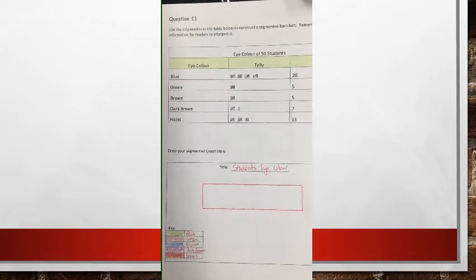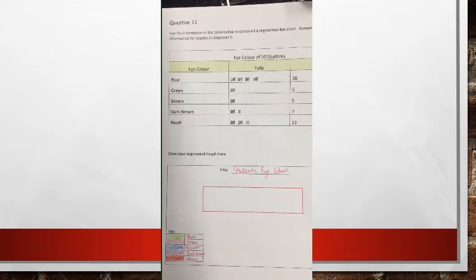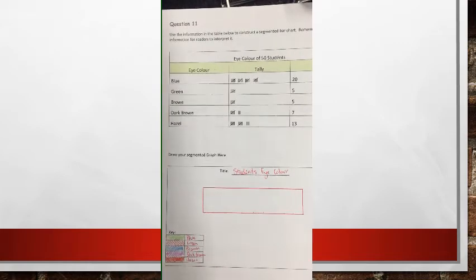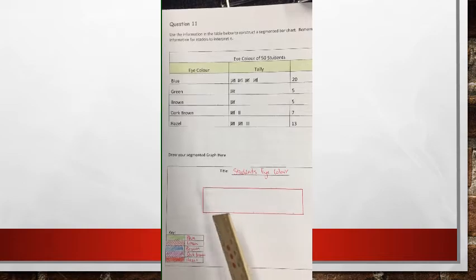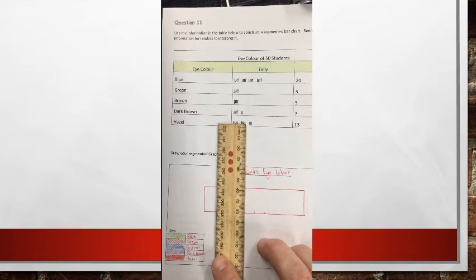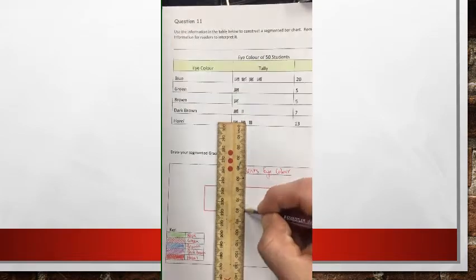Now the only 2 that are going to be quite tricky to do are the dark brown and hazel at the end. So I'll show you how to do that when I get there. To start off with, I'm going to work out how many for the blue. 20. Each is 5, so I'm going to go 5, 10, 15, 20. So I'm going to draw my line here so that I've got the first part.